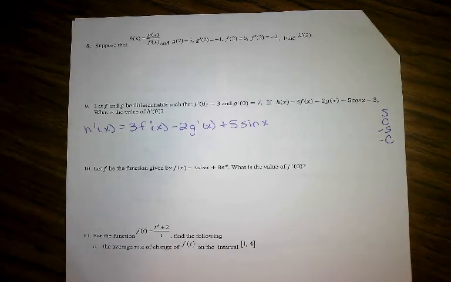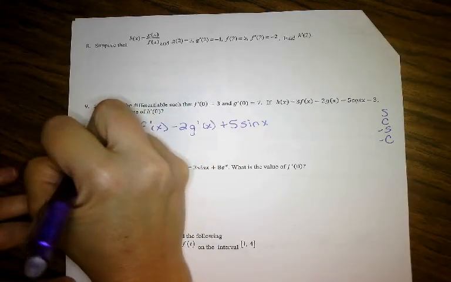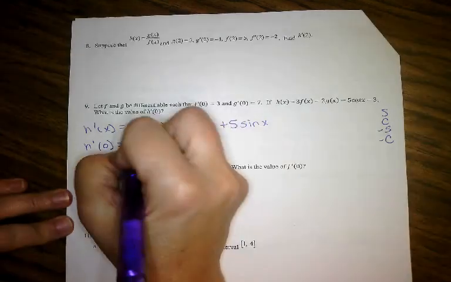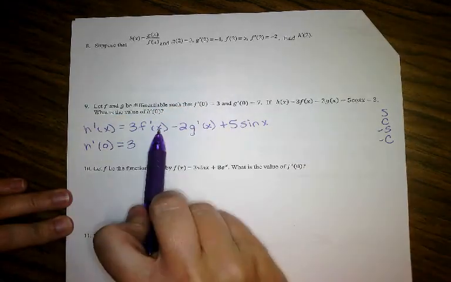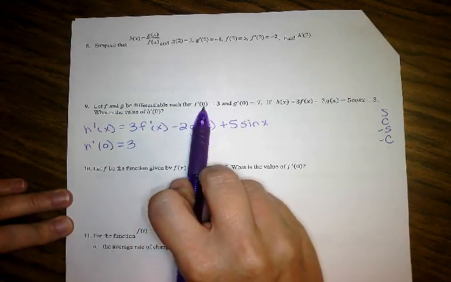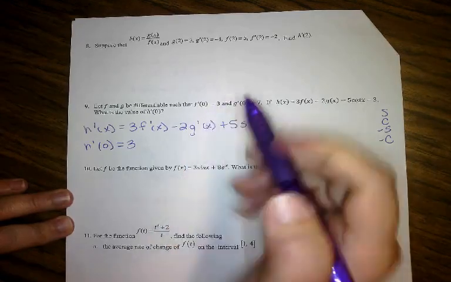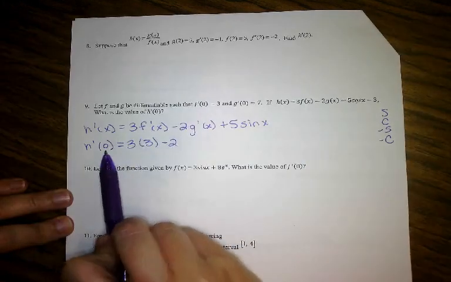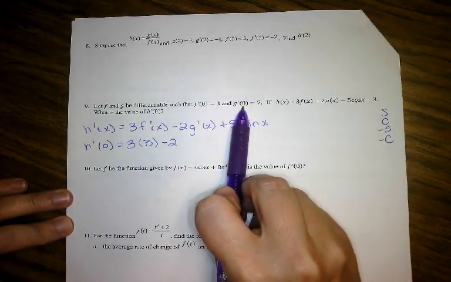Okay, now we're going to plug in our values because we want to find h prime of 0, which was what the question asked us to do. So 3 times, I'm looking for f prime of 0. They gave that to us, that's 3. And then I'm looking for g prime of 0, which is 7.